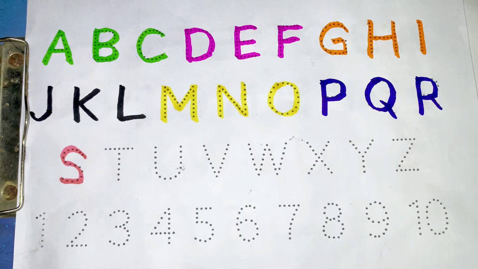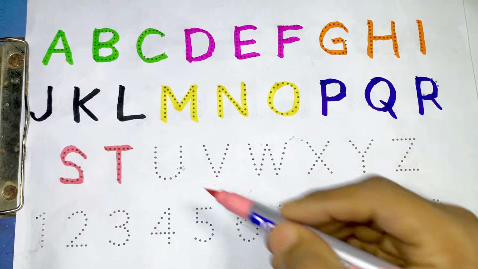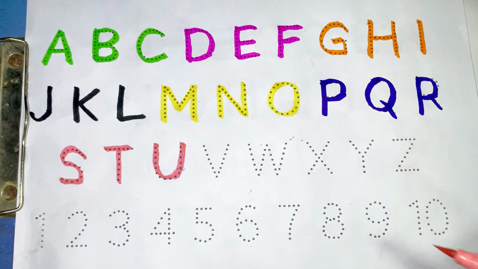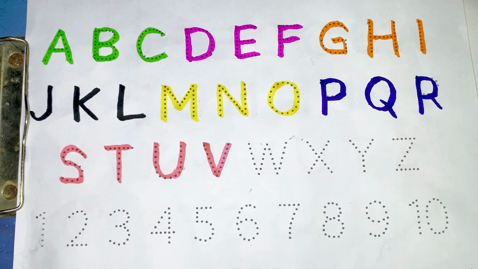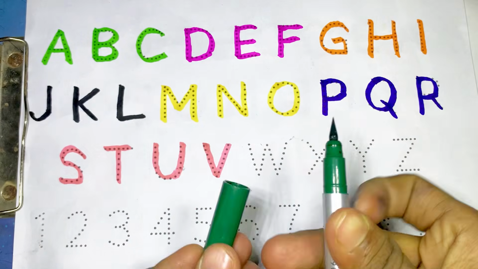S. S for sun. T. T for teacher. U. U for umbrella. V. V for van. Kids, now you draw W and use green color.